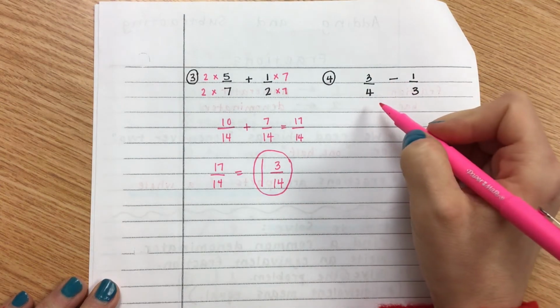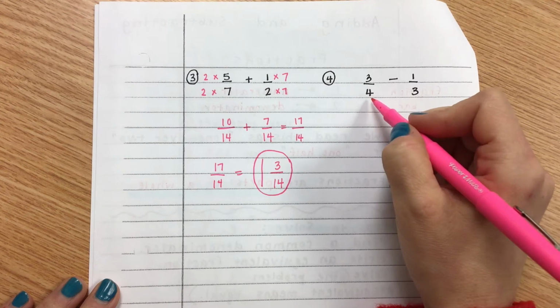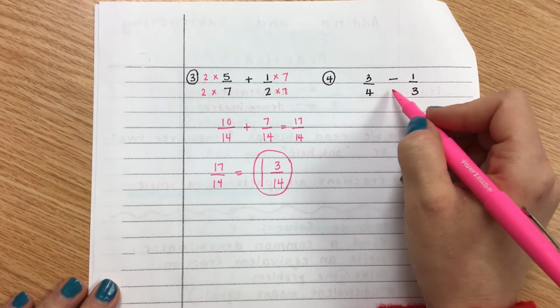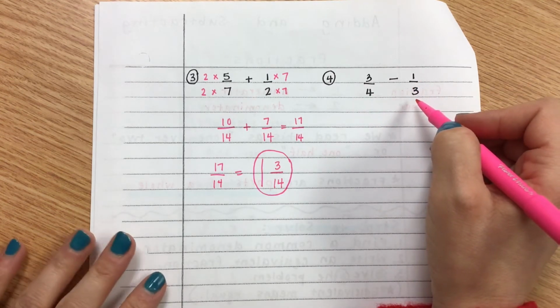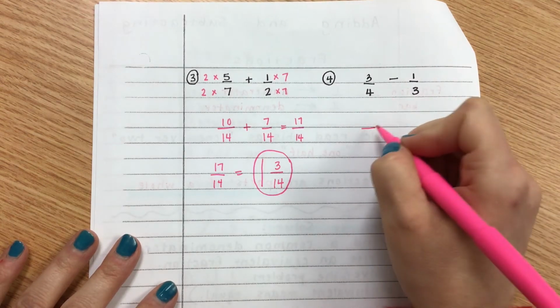Now we have a subtraction problem. 3/4 or 3 over 4 minus 1 over 3. So a common denominator for these would be 12.